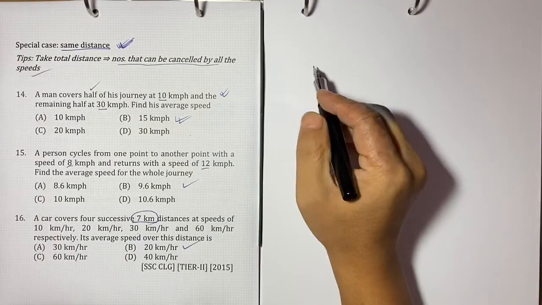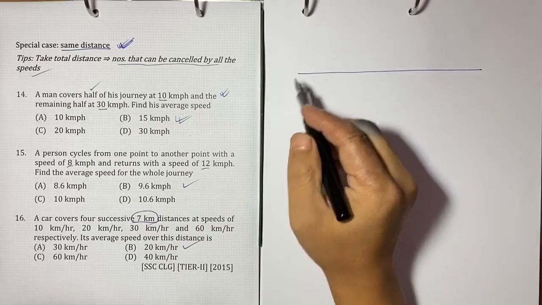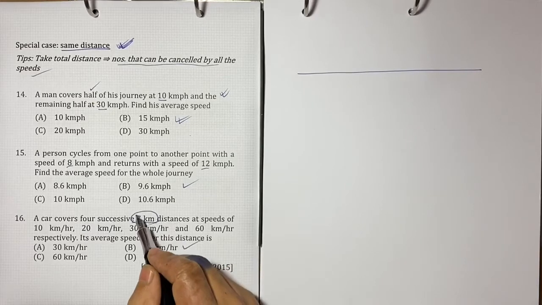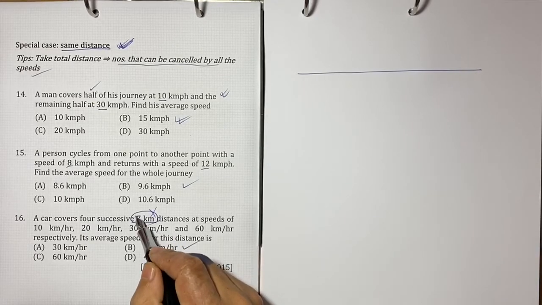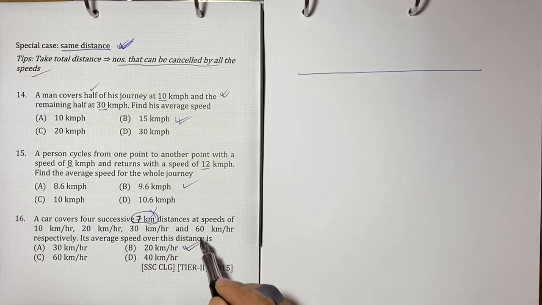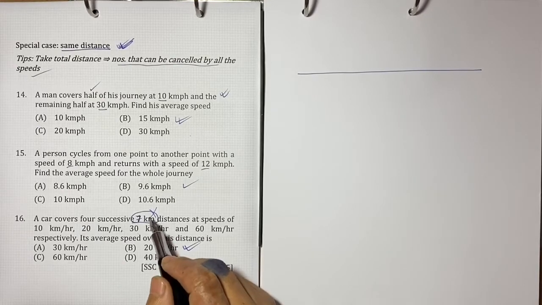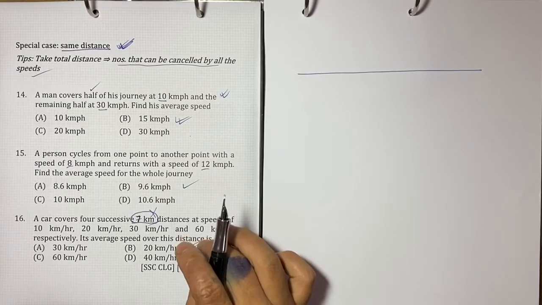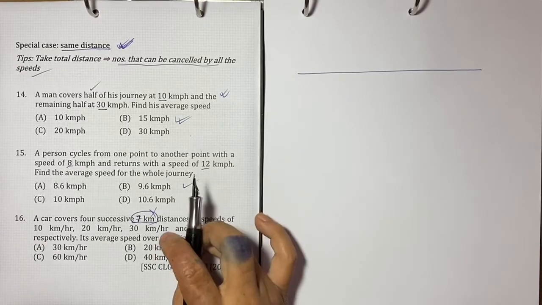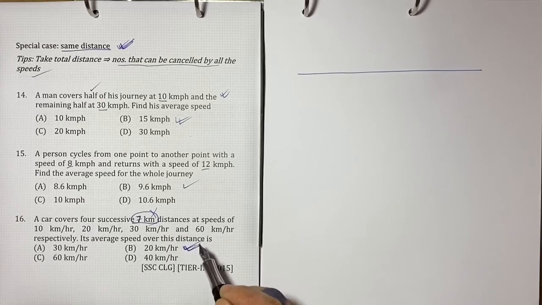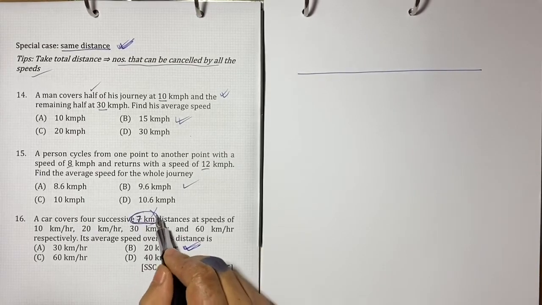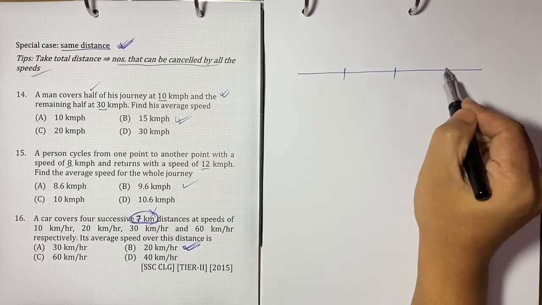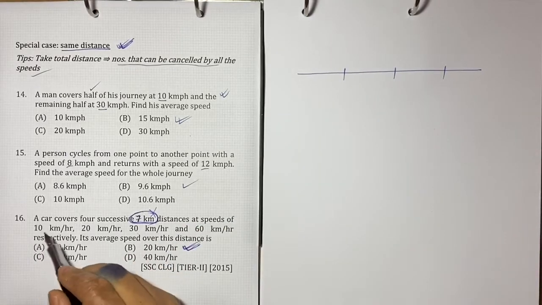If we take a car covers 4 successive 7-kilometer distances, you can calculate with 7 kilometers, or with another number, the correct answer is the same. In this same-distance problem, whatever number you take, the average speed answer is the same. The number is insignificant. So from A to B, instead of 7, take 60, cancelable by 10, 20, 30, 60.